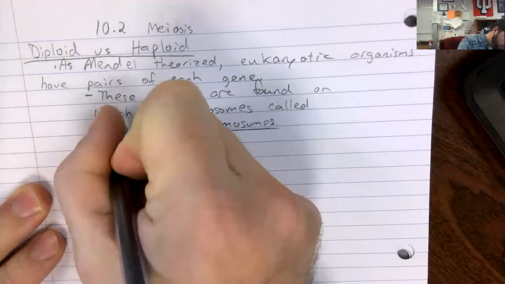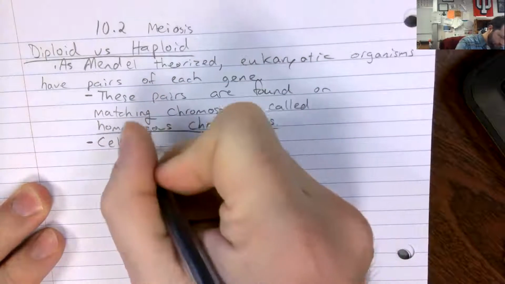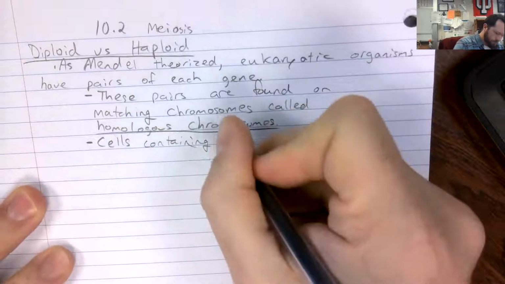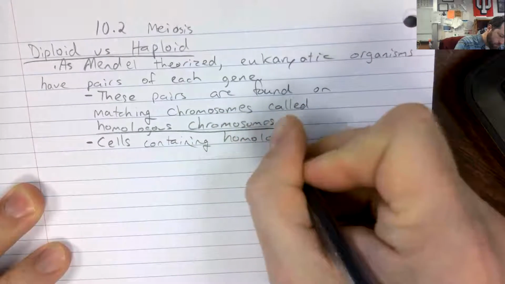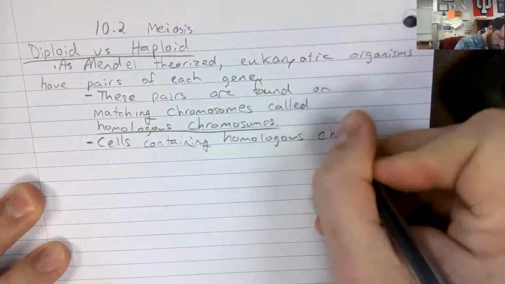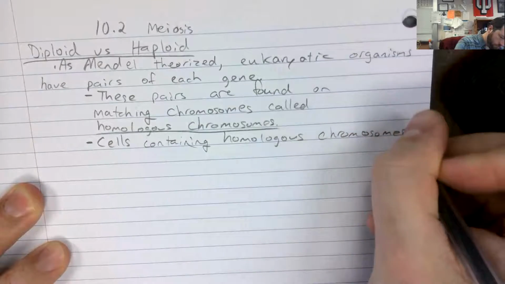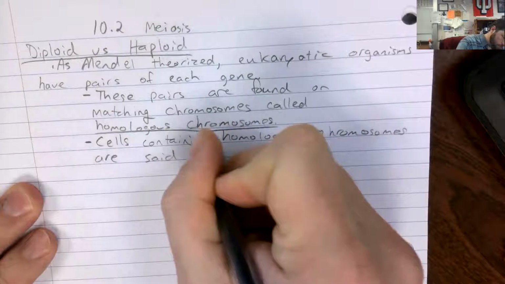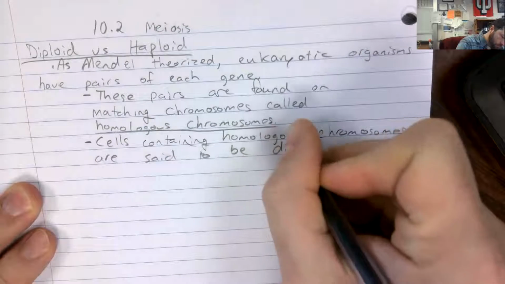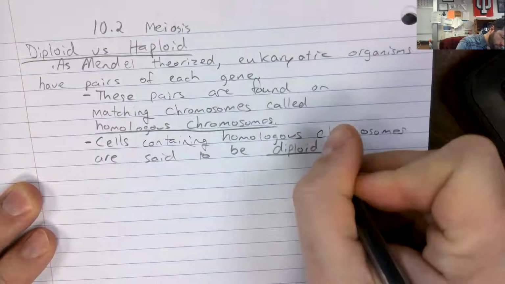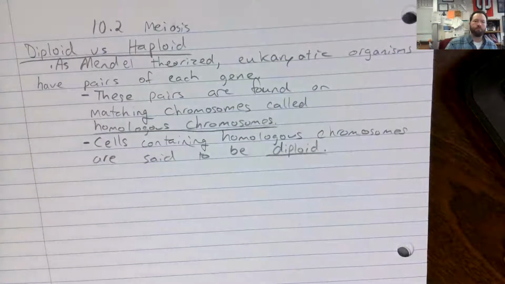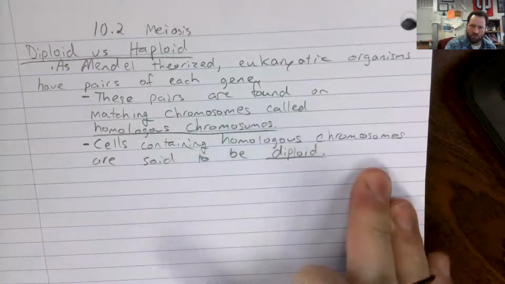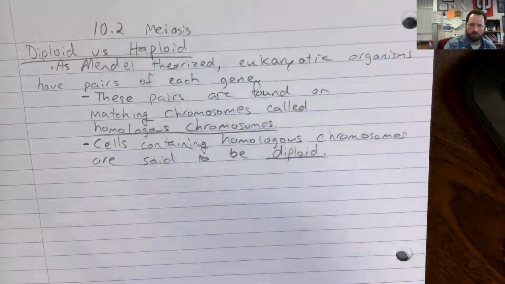Here is our first term then. Diploid. So cells that have those matching pairs of chromosomes, so homologous chromosomes, they're said to be diploid.